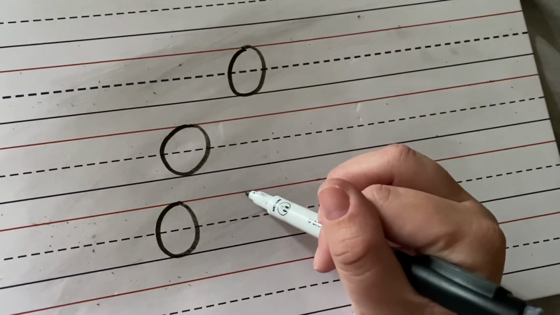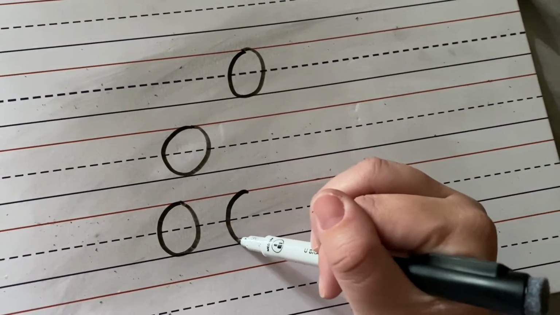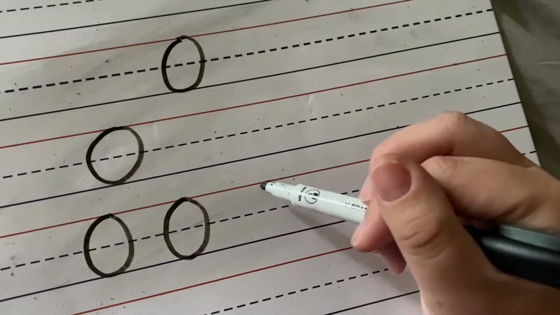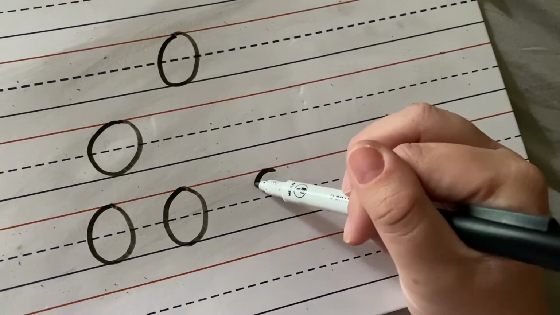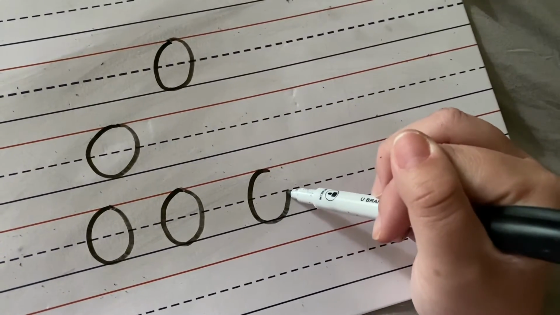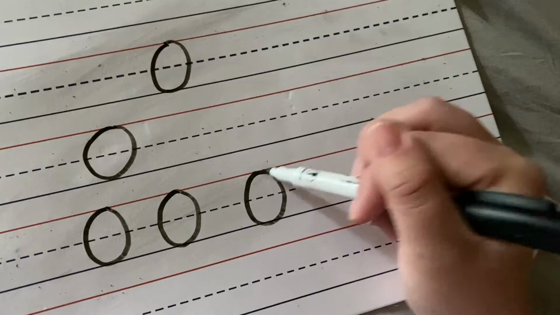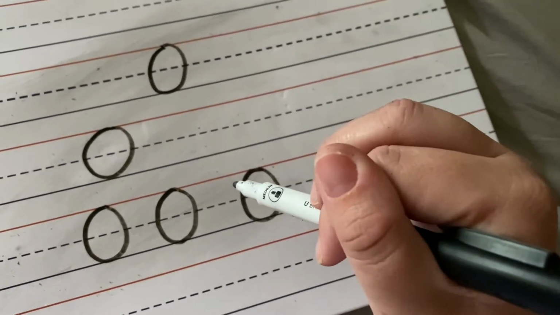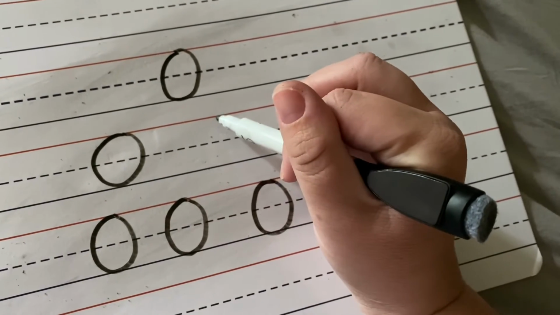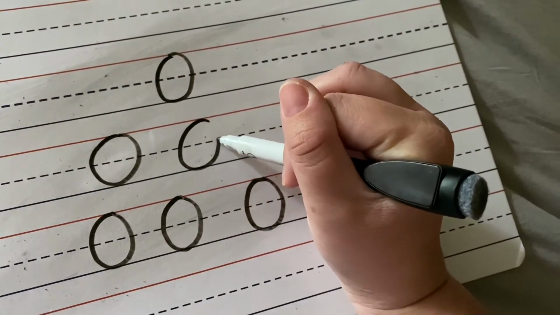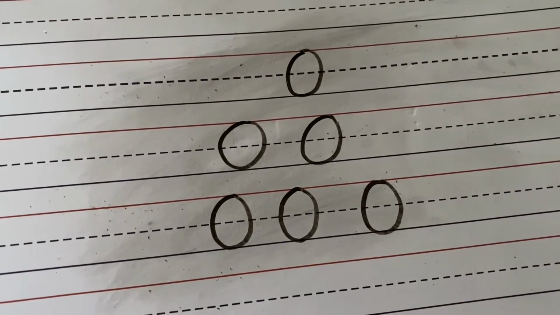Ready? Red down to blue and back up to red. One more time. Red around to blue and back up to red. It's kind of like a C, except you finish it all the way up. One more time. Red to blue, back up to red. And now you've made capital O's.